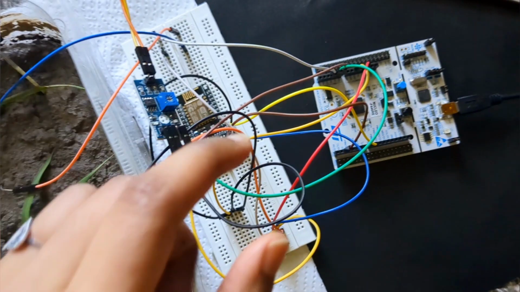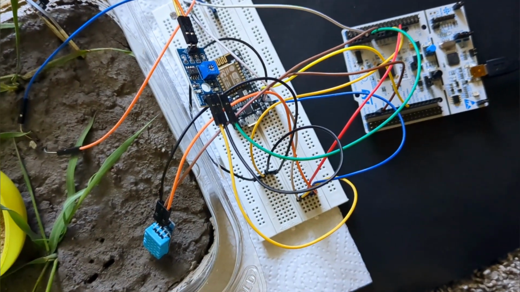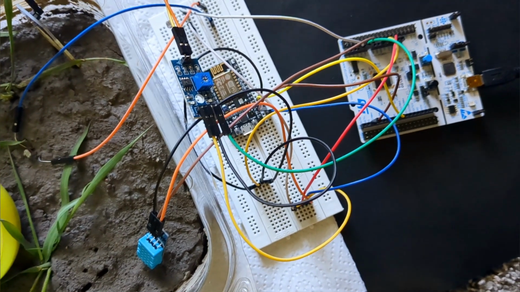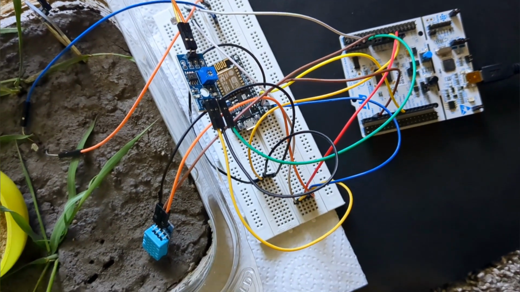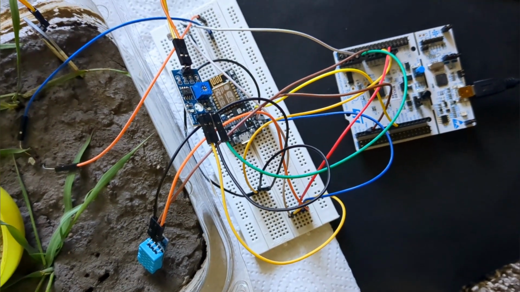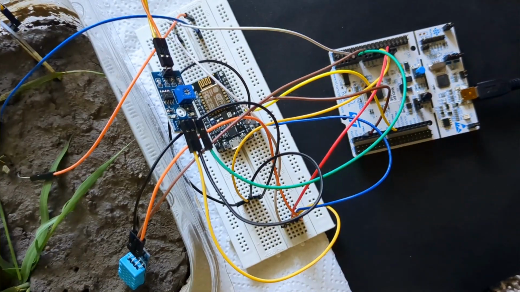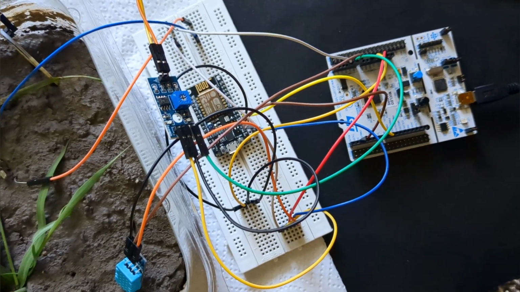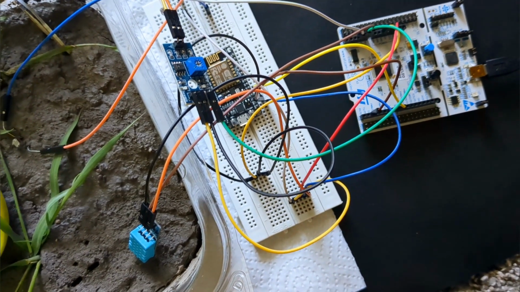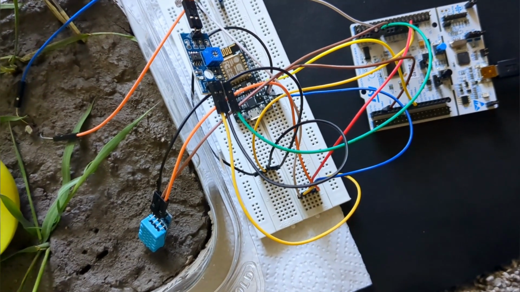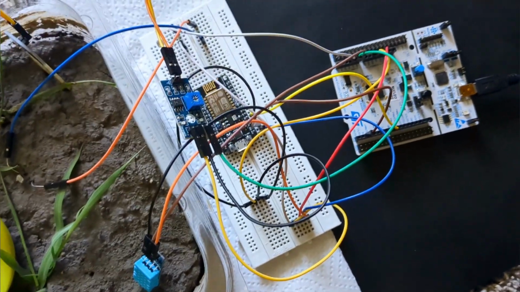And then we have the ESP8266 Wi-Fi module, which monitors the real-time data of the sensors, and it transmits the data to the ThingSpeak IoT platform in order to monitor the sensor values. Based on the threshold values that we have set up in the ThingSpeak IoT platform, the notification alert will be sent to the user using the applets that we have set up in the IFTTT application.